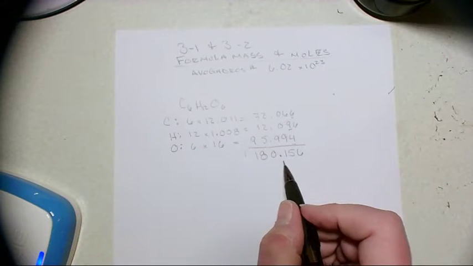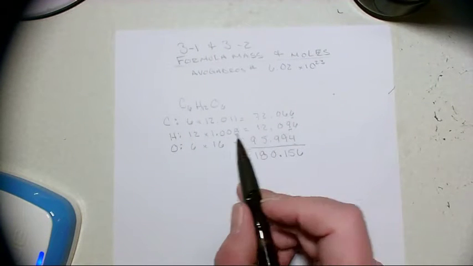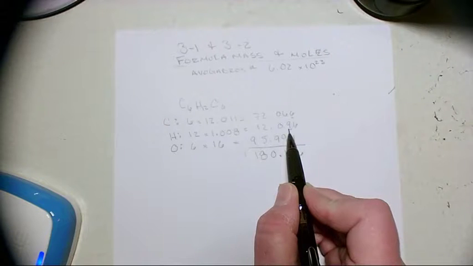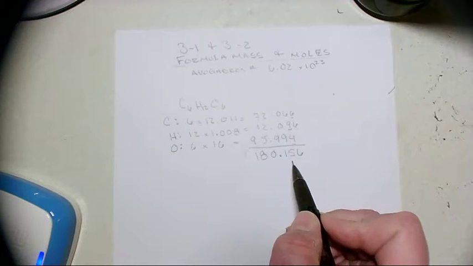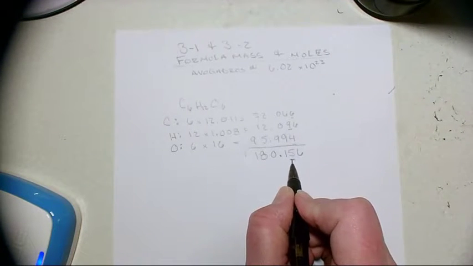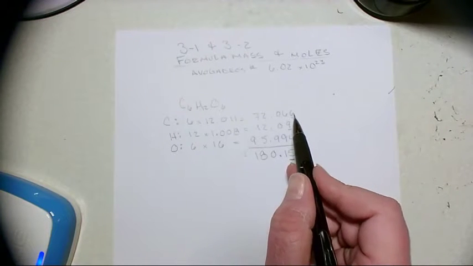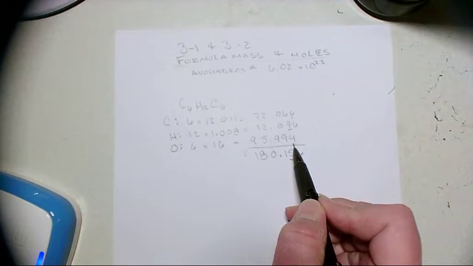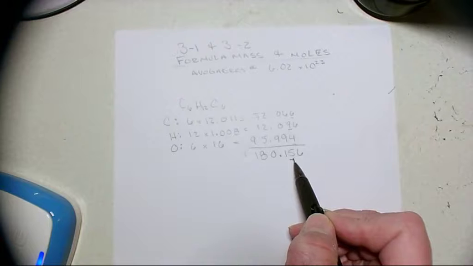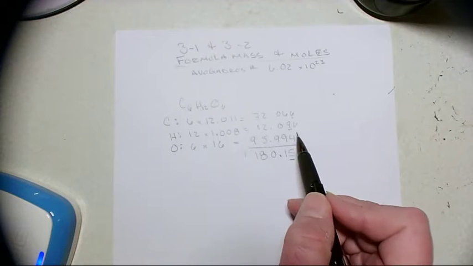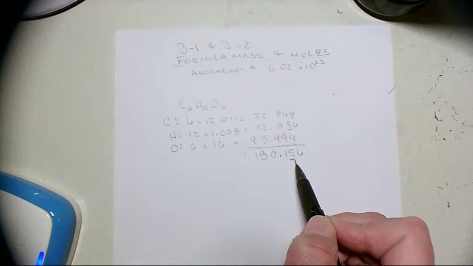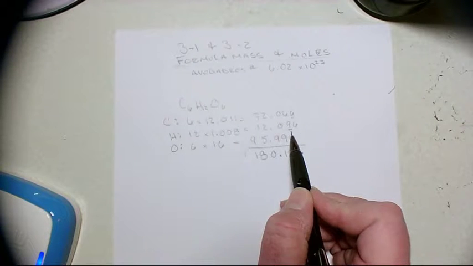And I get 180.156. Because our sig figs get limited here to the hundredths, that means this answer can only be in the hundredths. What I didn't do is any rounding before I added them up. So this is a reflection of all of the digits carried through until the final answer. I just went ahead and double checked here.